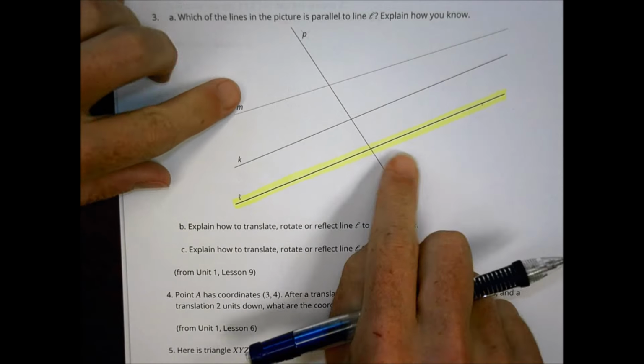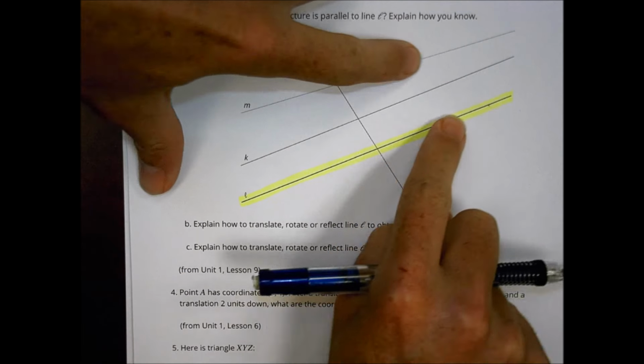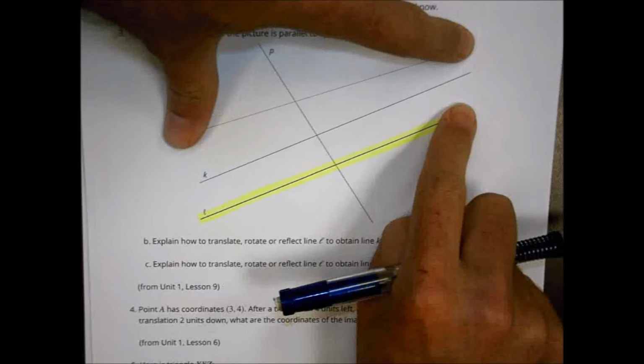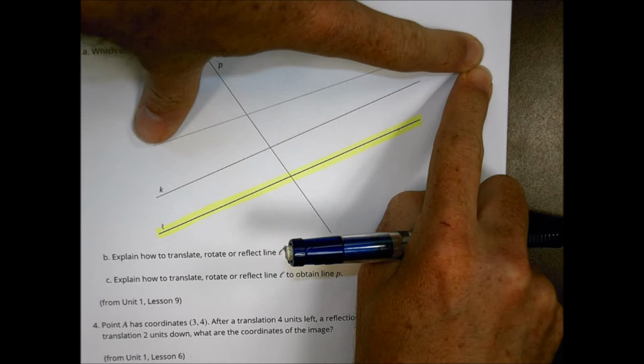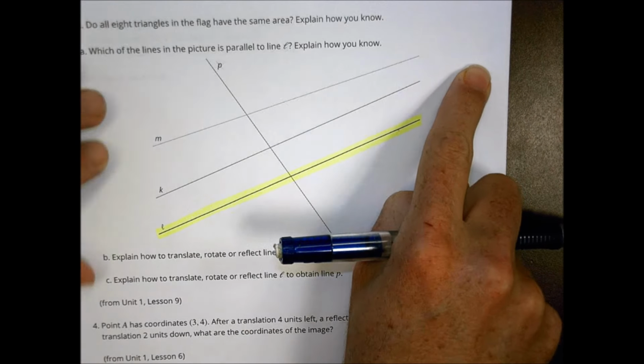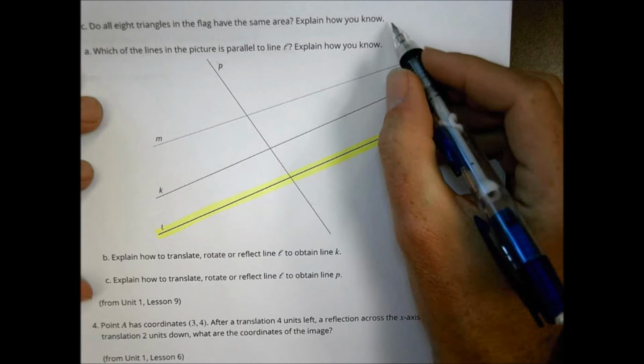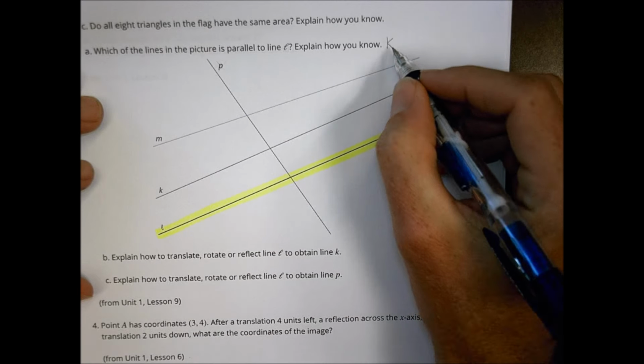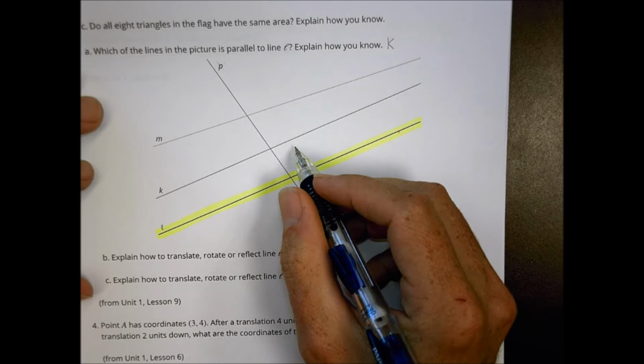With M, because the distance gets closer the further we go, at some point they're going to meet, and they're not parallel. So the one that's parallel we would say is K. And we say it's K because they are the same distance from one another and they would never meet.